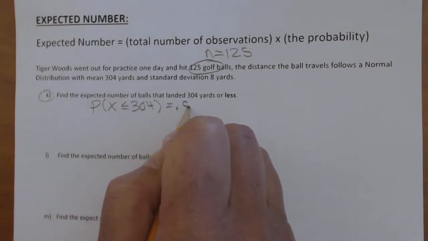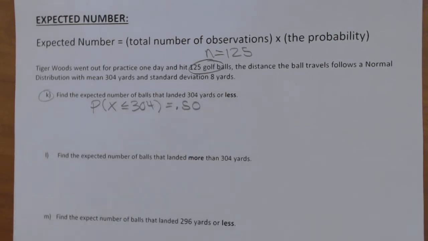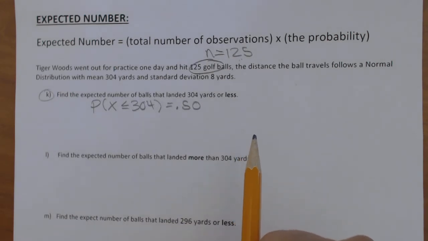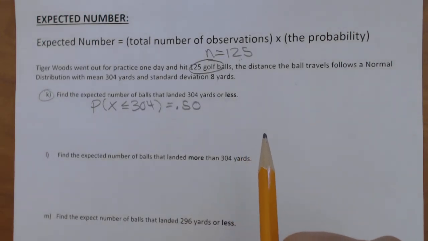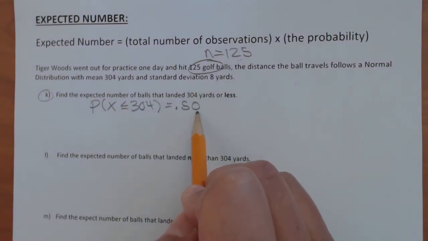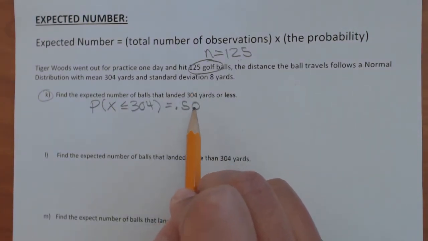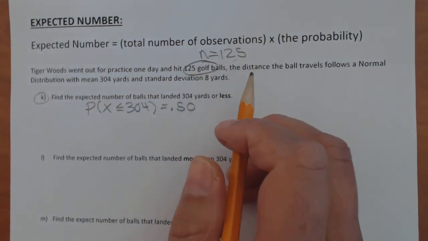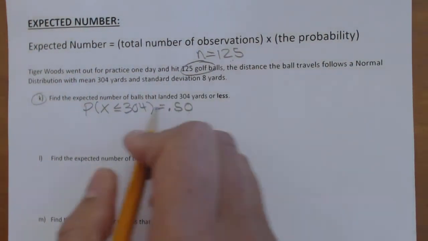And if you remember, that probability was 0.50, and we found that 50%. So 50% of this will be 62.5 if we just divide it by 2. However, you can use a calculator to get the probability. That's absolutely fine, but you have to get that probability first. So let's check if it's 62.5.